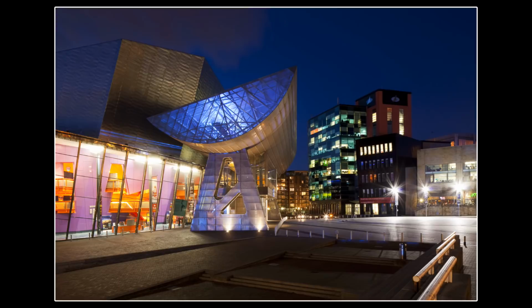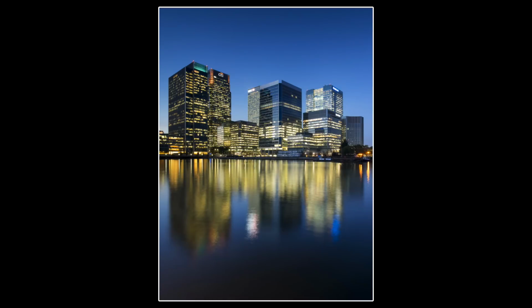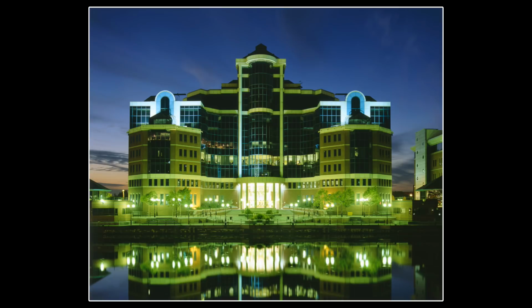Okay, step 5, shooting at night. Come back at night time and you'll have an entirely different looking building. Well, not entirely different, it will just be the same building but with lights on, but it will look different. And the thing I love about architecture is that even the most mundane building, the most boring looking office block, just comes alive when it's lit up at night.